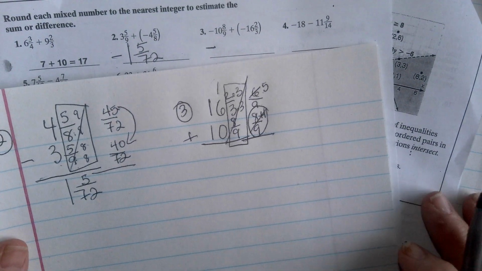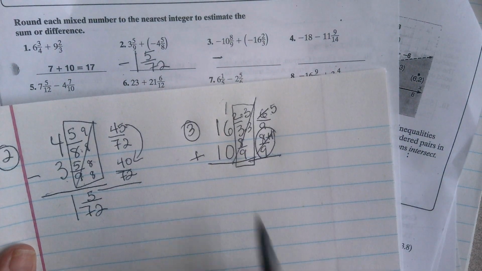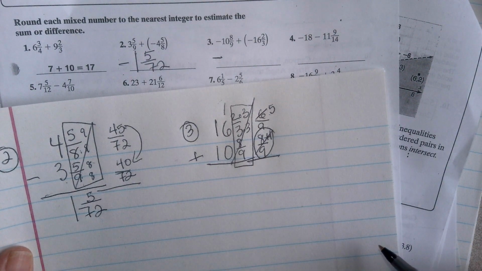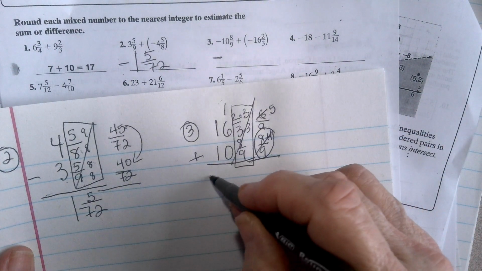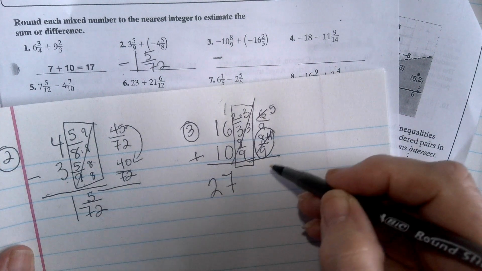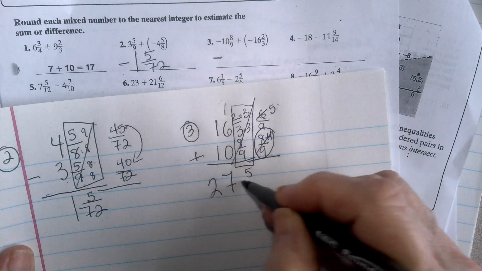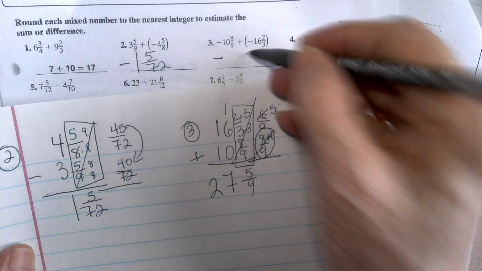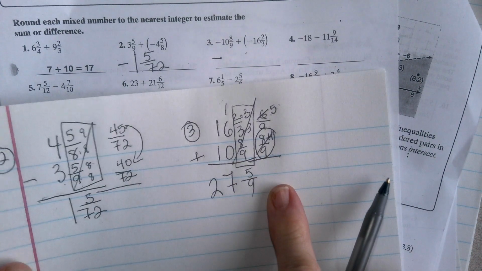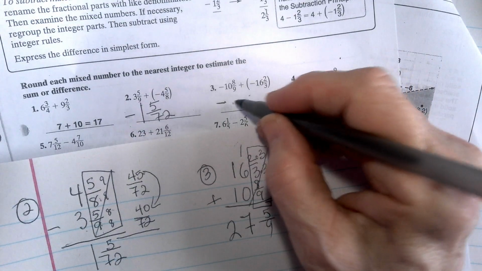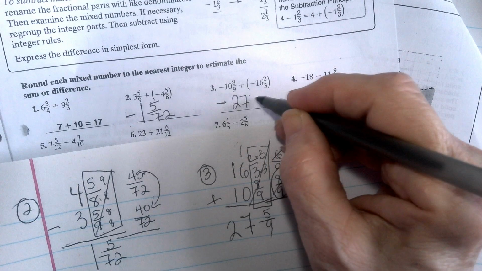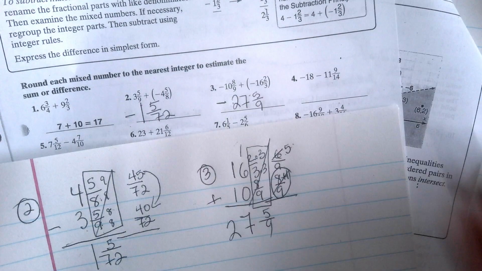So then we should almost be ready for the final answer. Who thinks they know what it is? Very good. 27. Hold on. And 5 over, well, I'm going to put that when we bring it over here. So we know we had to sum them. And over here, you're right, it's going to be a negative 27 and 5/9.